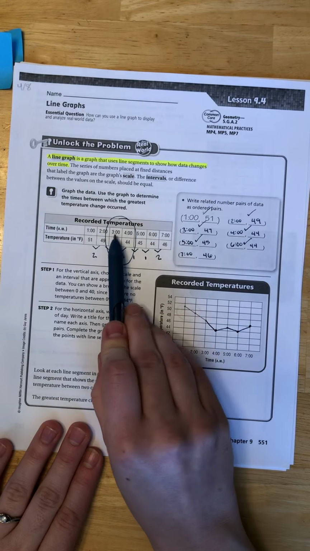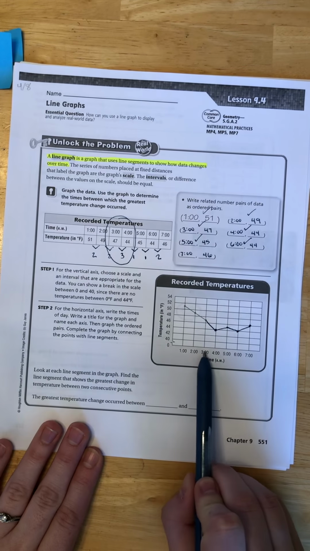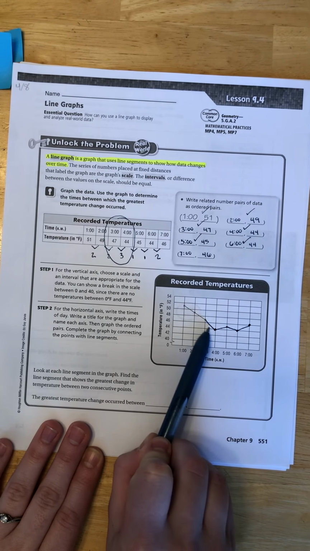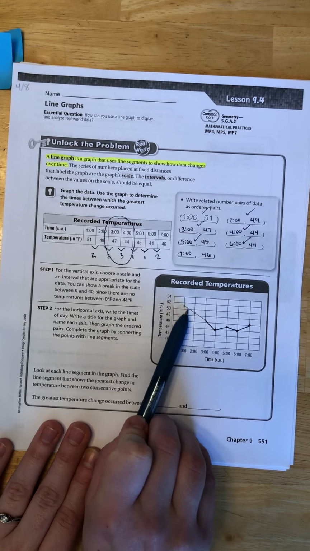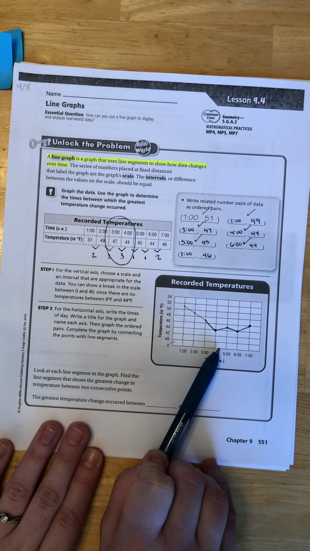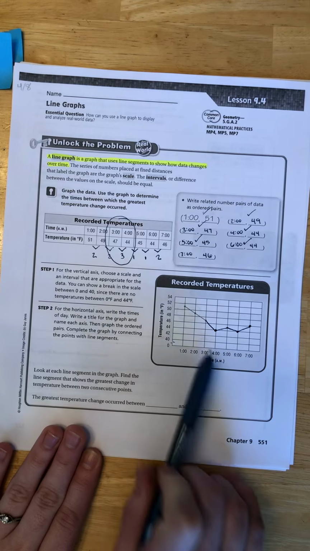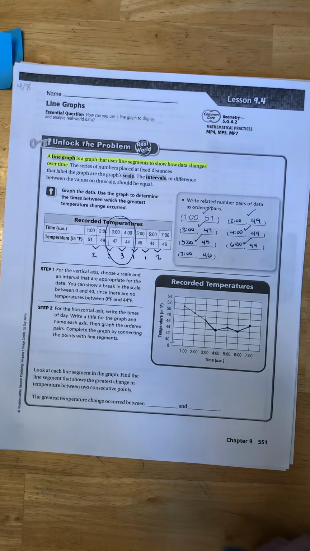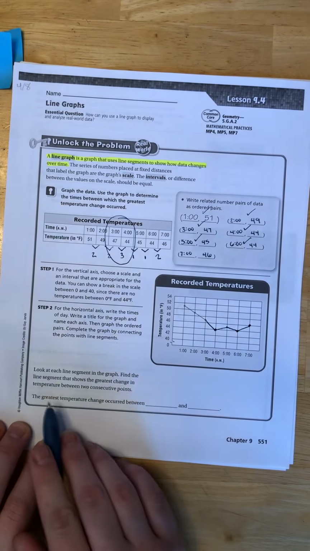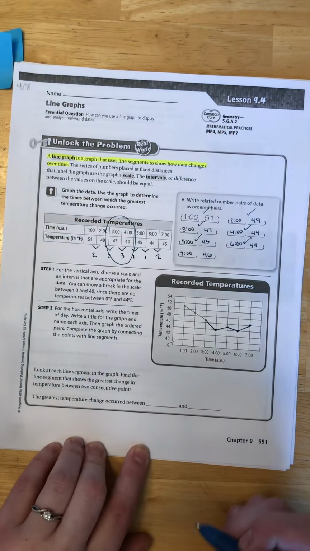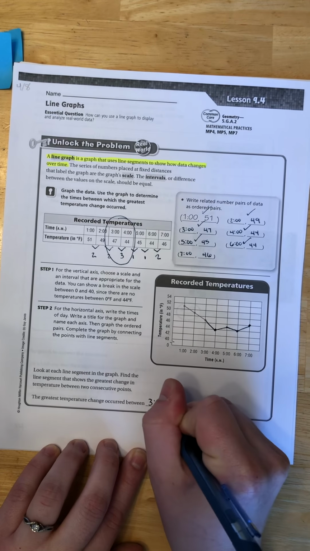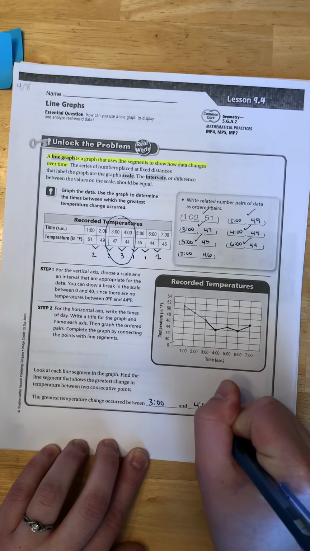That one right there, between 3 o'clock and 4 o'clock. Let's look at our graph right here. Between 3 and 4. You can kind of tell by looking that it takes a lot steeper of a jump down from 3 to 4. So the greatest temperature change occurred between 3 and 4.